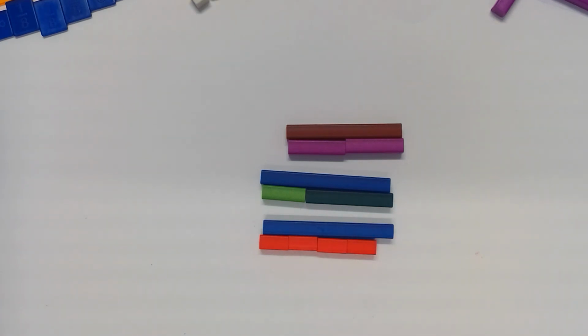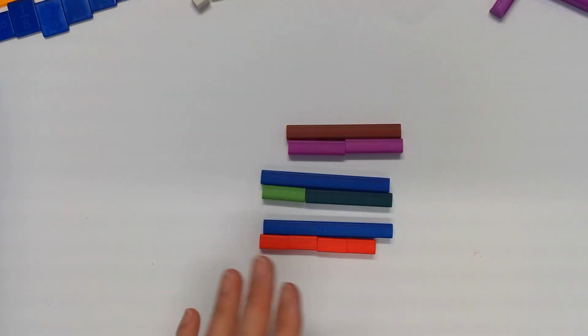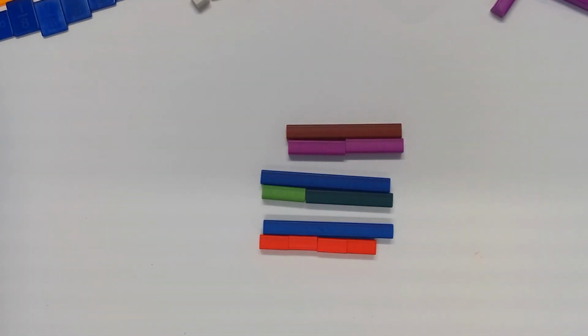Those are the TEKS that students will be working on with fractions, including identifying examples and non-examples. You can do that with paper and drawing those pieces, but if you have any questions about fractions, let us know.